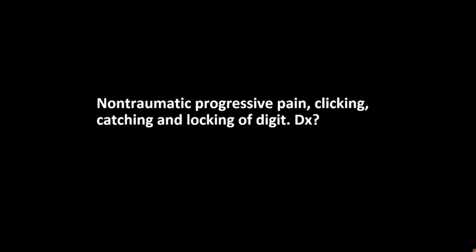All right, and then another commonly tested vignette is, let's say a patient has non-traumatic progressive pain, clicking, and most notably catching and locking of one of their digits. What is the most likely diagnosis? So this would be a trigger finger.